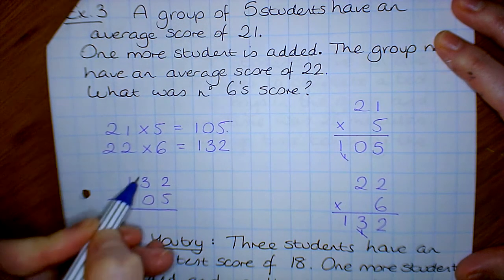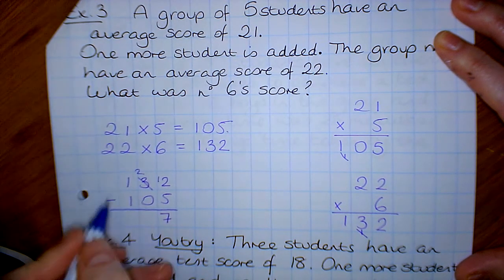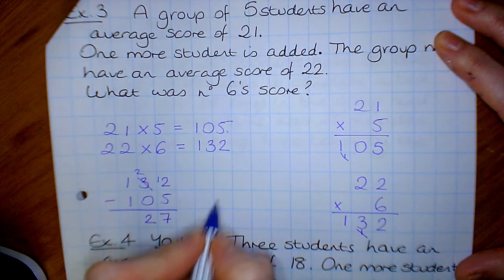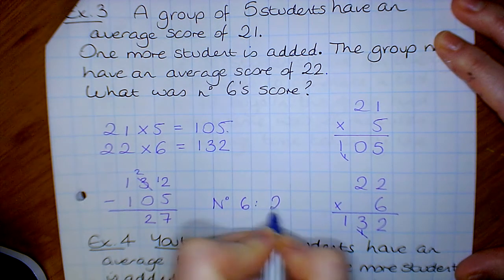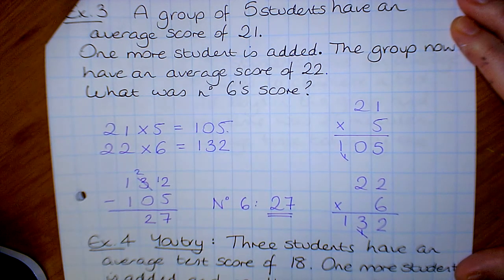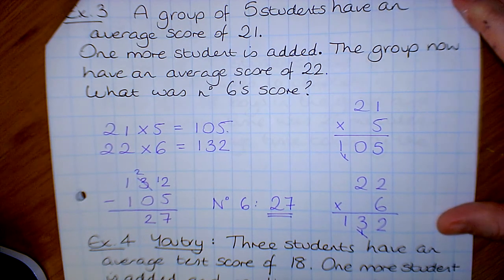2 take 5, can't do. 12 take 5 is 7. 2 take nothing is 2. 1 take 1, disappeared. So number 6 has a score of 27. So the difference between the two in this case found you that extra person's score.